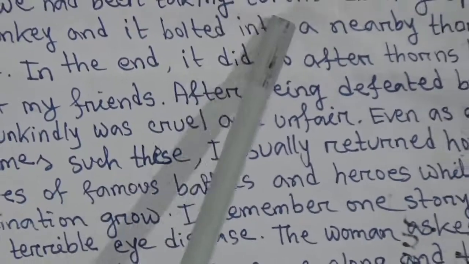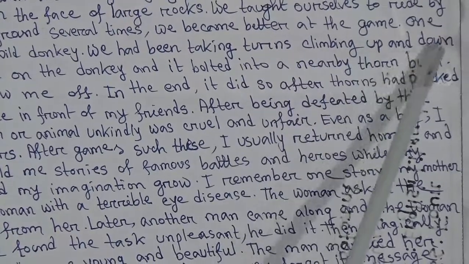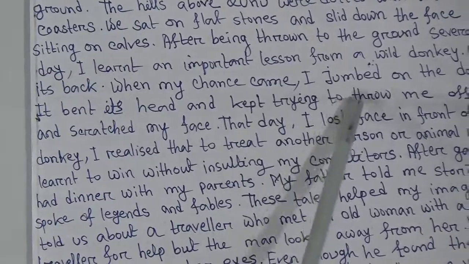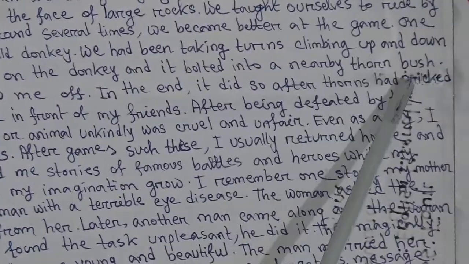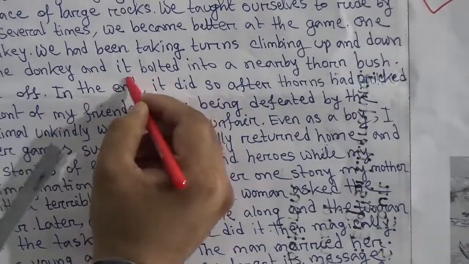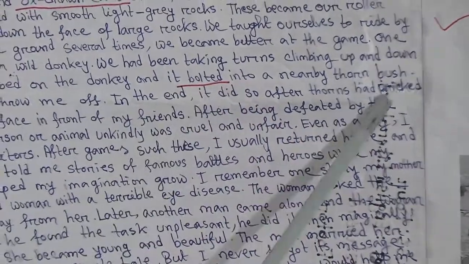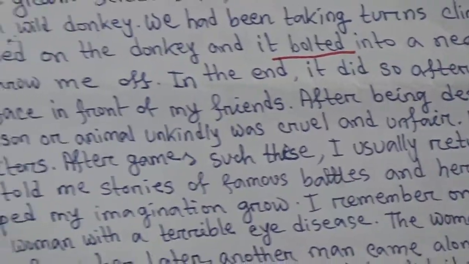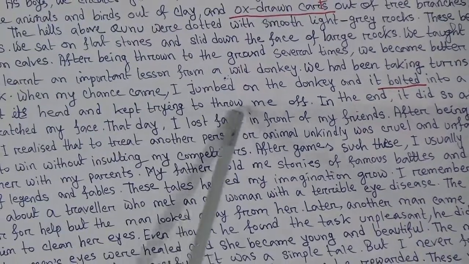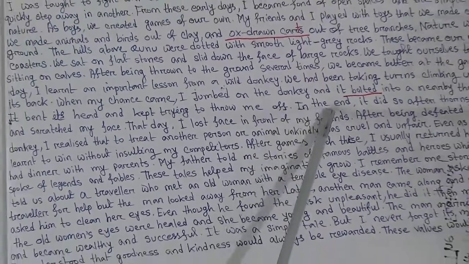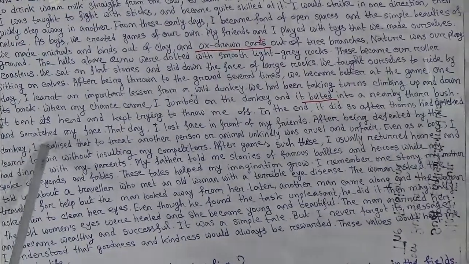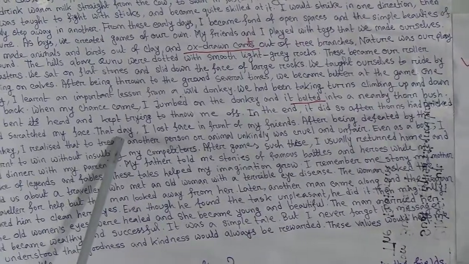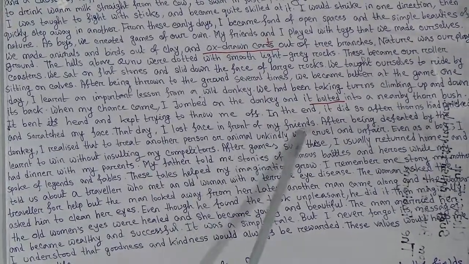We had been taking turns, climbing up and down its back. When my chance came, I jumped on the donkey and it bolted into a nearby thorn bush. Bolted means ran into quickly. It bent its head and kept trying to throw me off. In the end, it did so after thorns had pricked and scratched my face. That day, I lost face in front of my friends.